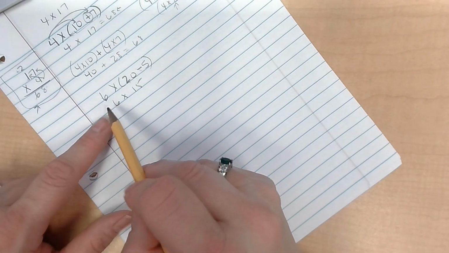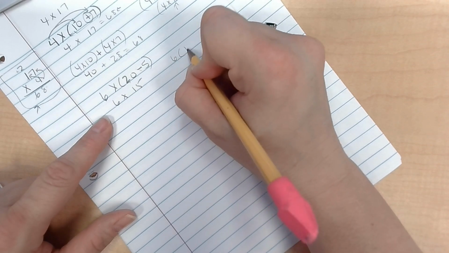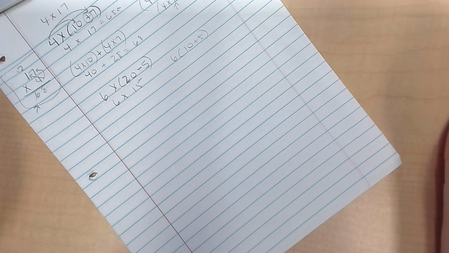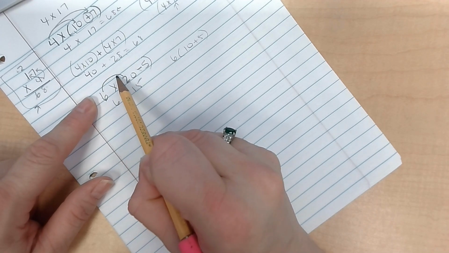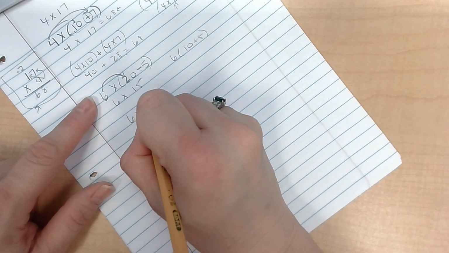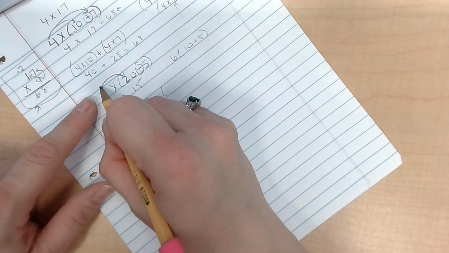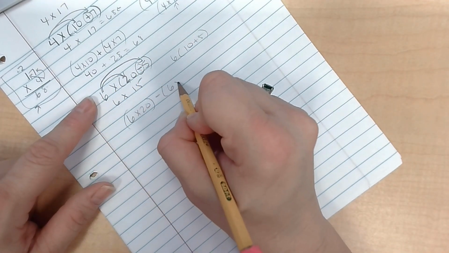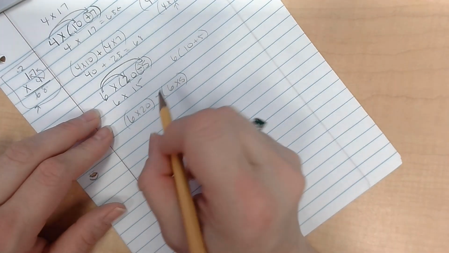But I'm going to show you, you can also do 6 times 10 plus 5. This would give you the exact same answer. I'm going to write it the way the book wants me to write it. And this is 6 times 20 minus 6 times 5. This method does not help you with multiplication. Okay, I'm going to show you.